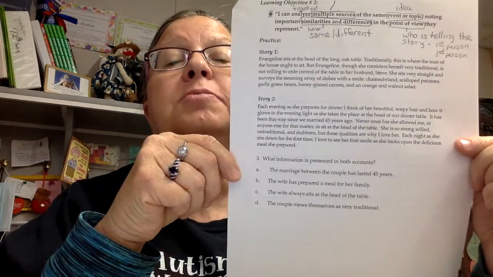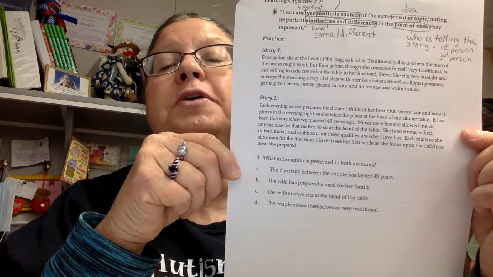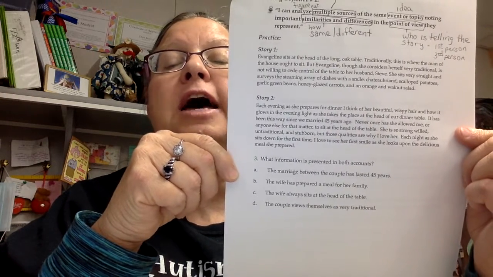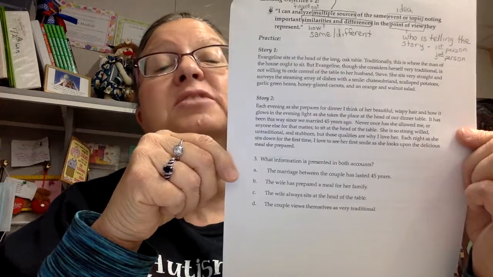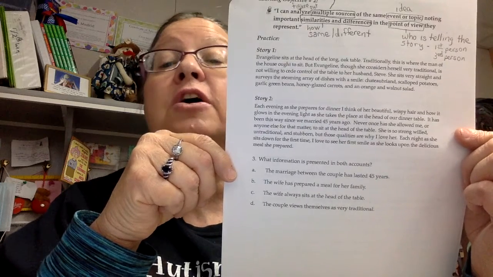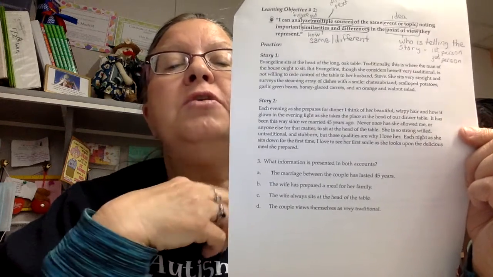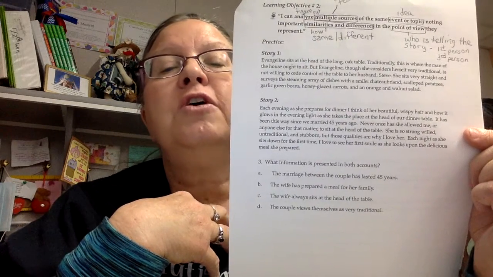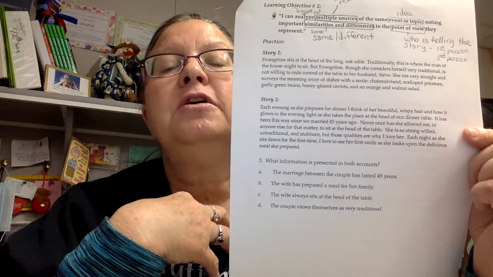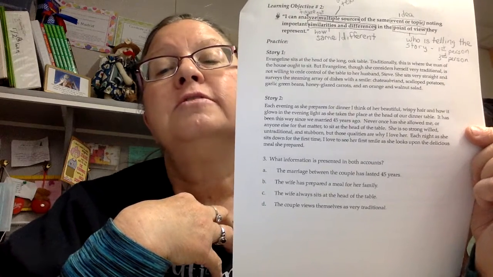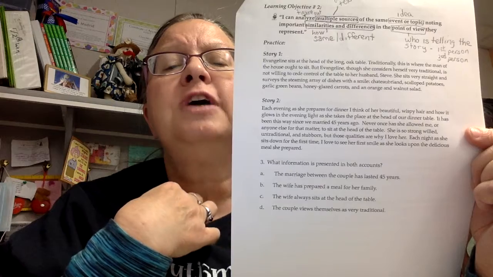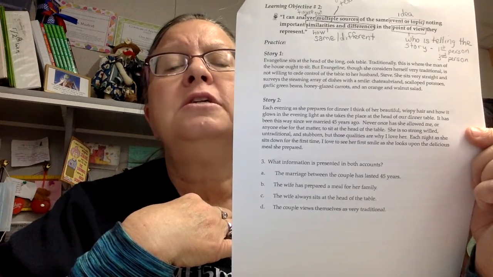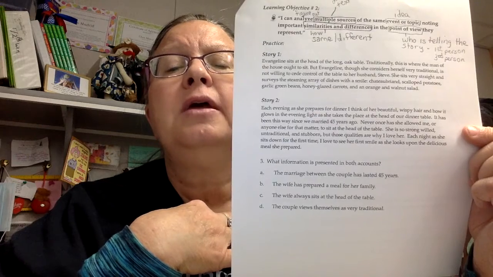Okay, so we're going to read story 2 and then go back. Each evening, as she prepares for dinner, I think of her beautiful wispy hair and how it glows in the evening light as she takes the place at the head of our dinner table. It has been this way since we married 45 years ago. Never once has she allowed me, or anyone else for that matter, to sit at the head of the table. She is so strong-willed, untraditional, and stubborn, but those qualities are why I love her. Each night she sits down for the first time. I love to see her smile, her first smile, as she looks upon the delicious meal she's prepared.